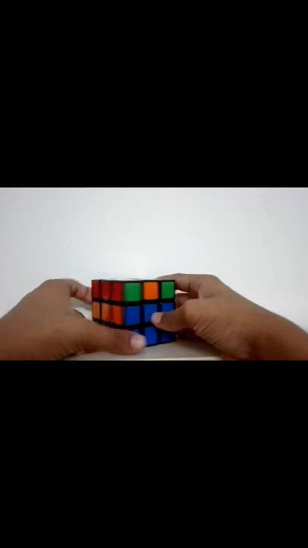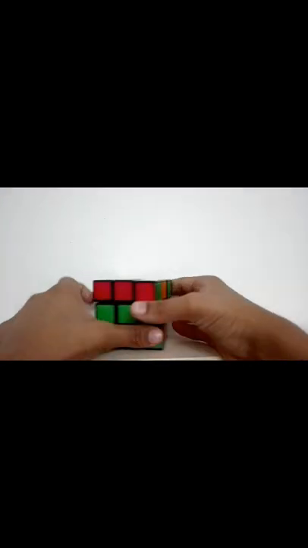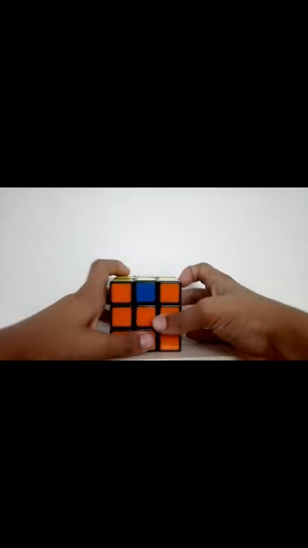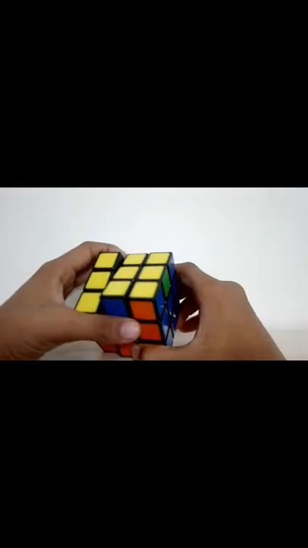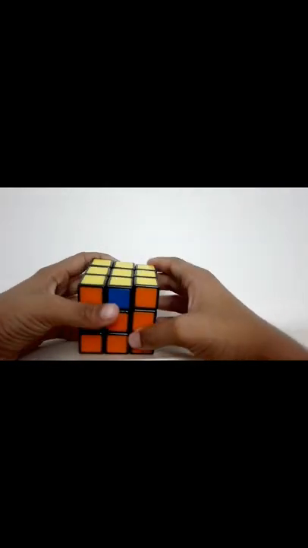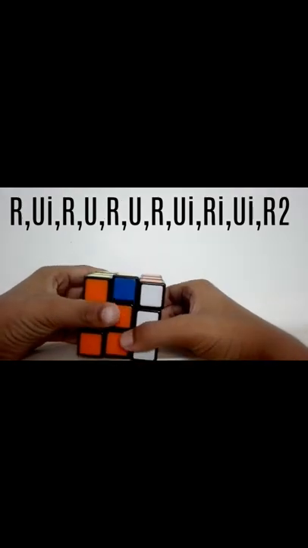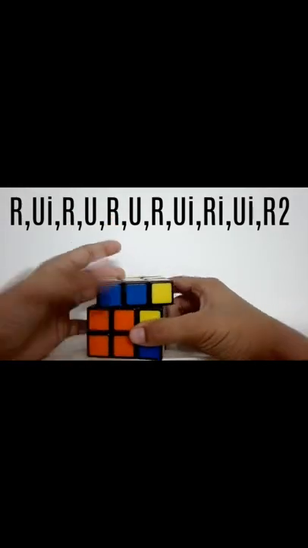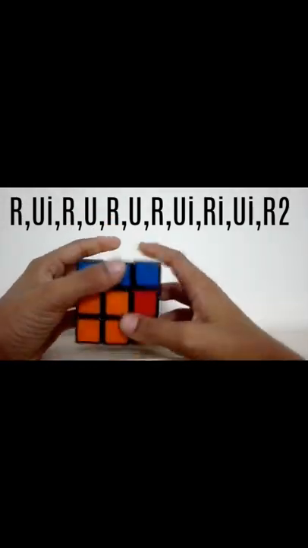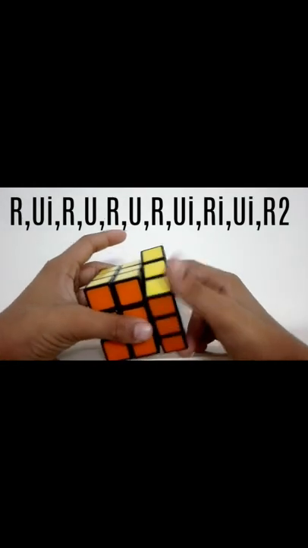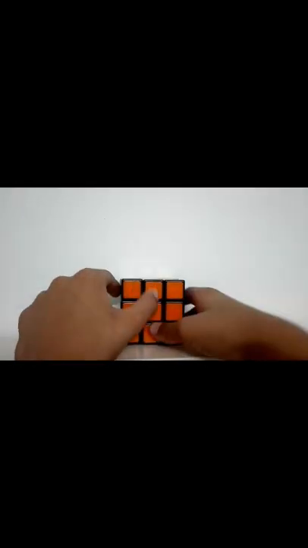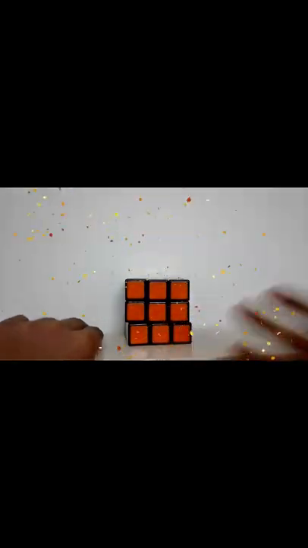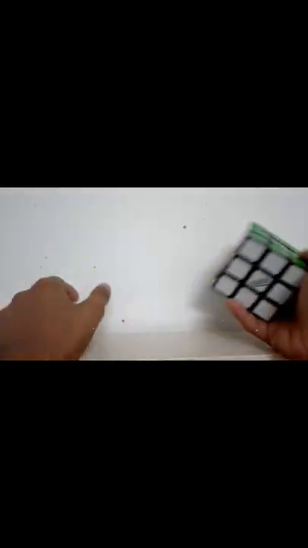Now you must match this color. If you don't have this, I'm going to show you one more algorithm which will solve the cube. You can do that if you don't have this full colored to get one full colored. So I'm going to do the algorithm. R U' R U R U R U' R' U' R2. Like that you can solve your cube or get one pair full color or three colors. Like that you solved your Rubik's cube.